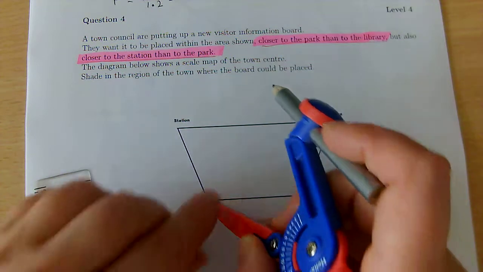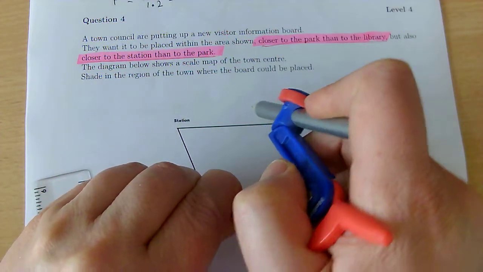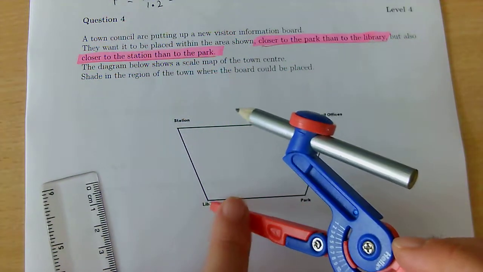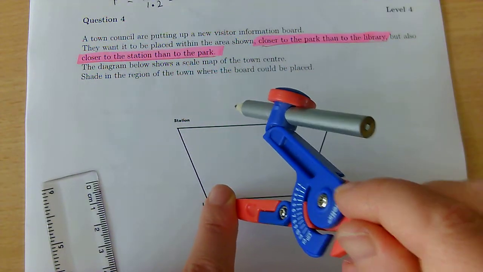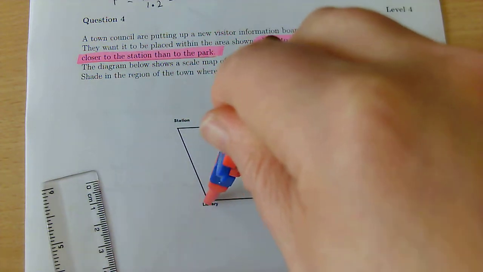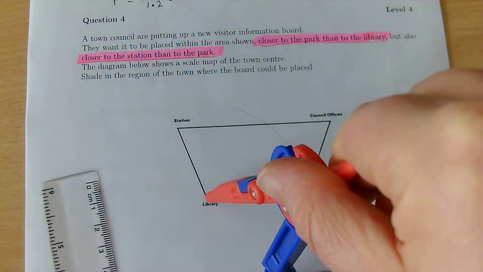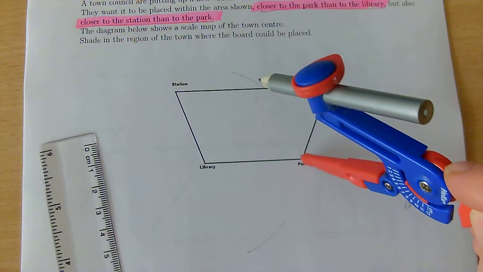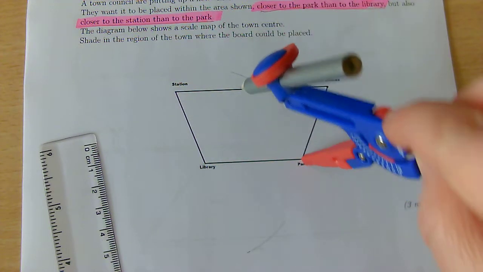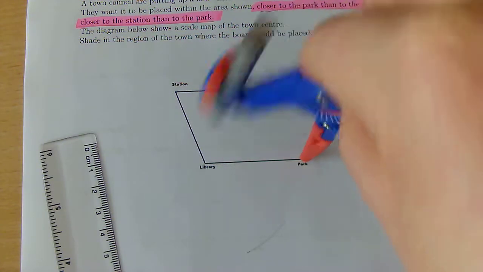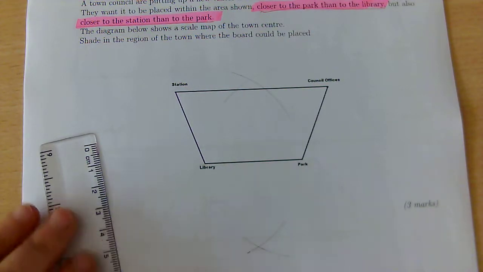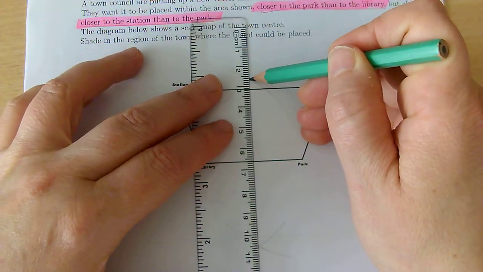Okay, so how are we going to do it? We're going to draw 2 arcs, somewhere here. It doesn't matter what radius we use, but it has to be the same radius for all drawings to find this equidistant line. So I'm going to draw 1 arc here and another arc there, right? And then 1 more arc of the same radius for park and library.